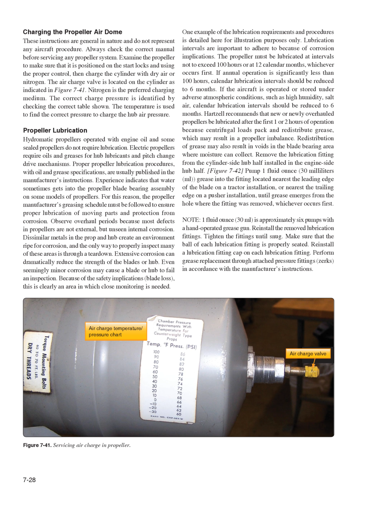Dissimilar metals in the prop and hub create an environment ripe for corrosion, and the only way to properly inspect many of these areas is through a teardown. Extensive corrosion can dramatically reduce the strength of the blades or hub. Even seemingly minor corrosion may cause a blade or hub to fail an inspection. Because of the safety implications, blade loss, this is clearly an area in which close monitoring is needed.